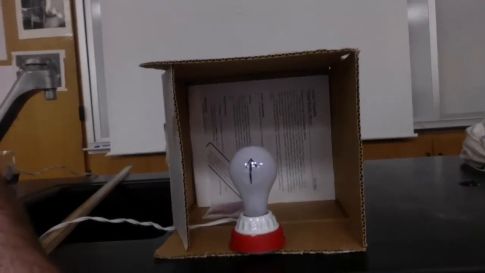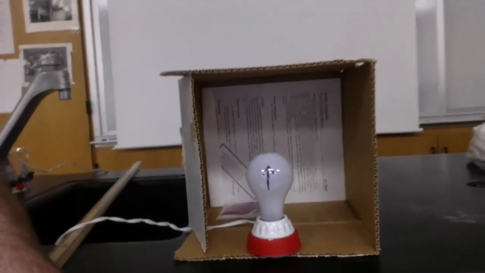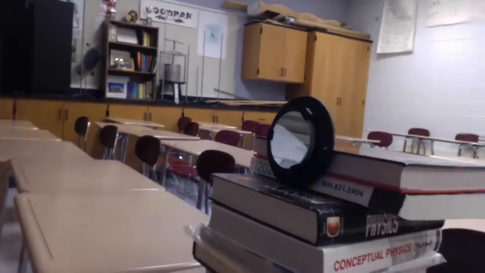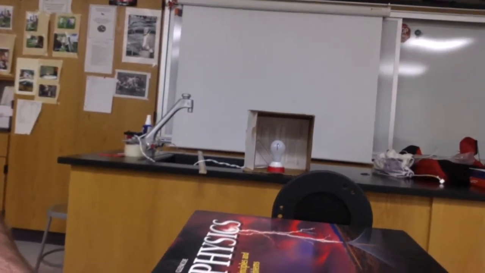Now I'm moving the light bulb inside this box. When the light bulb turns on, the box will cast a shadow on the screen behind it. The mirror is over here, and the mirror should project an image onto that screen if I've set this up right. Well, here we have it. There's the mirror, the bright light, and the image above it in the back. That's pretty clear. That's the light bulb.